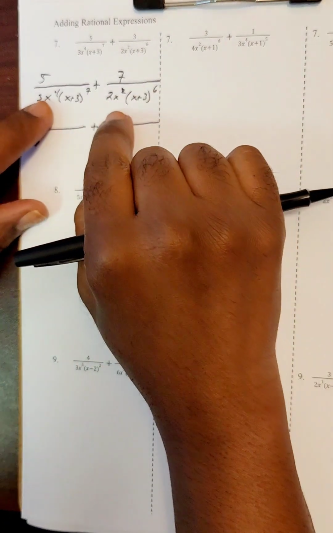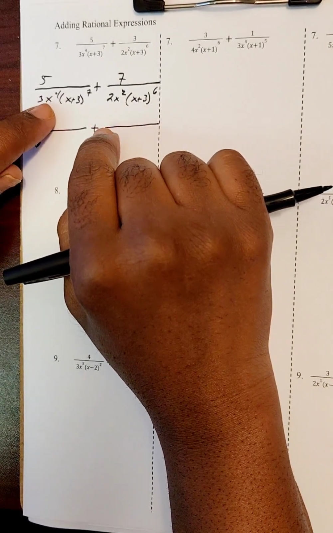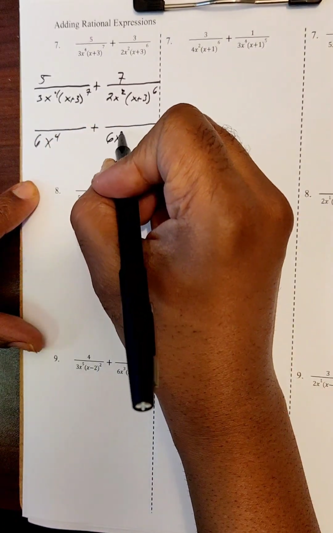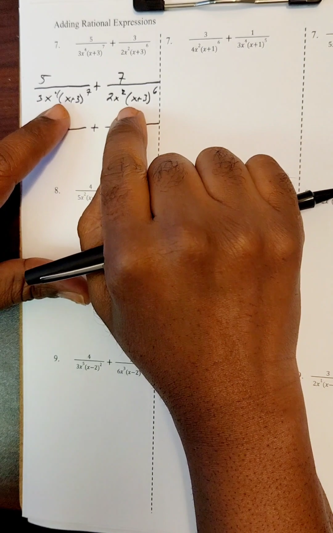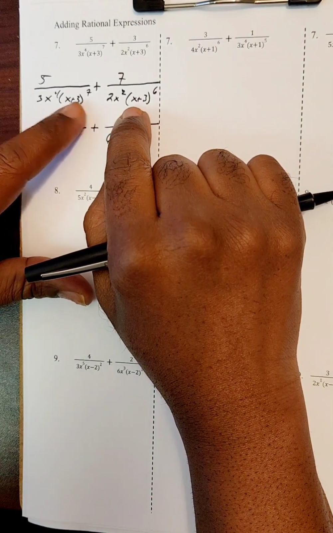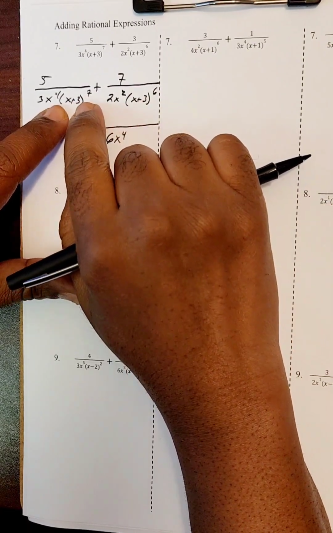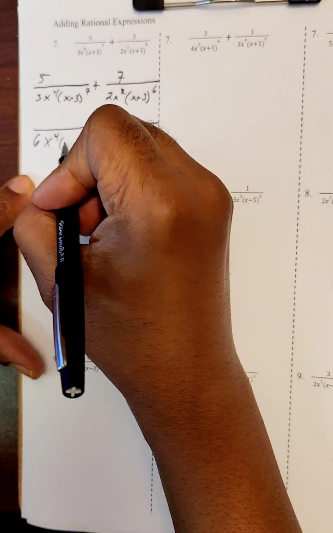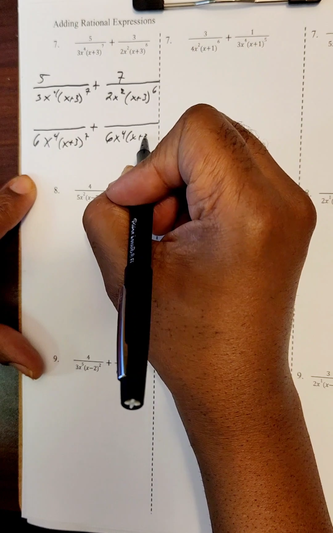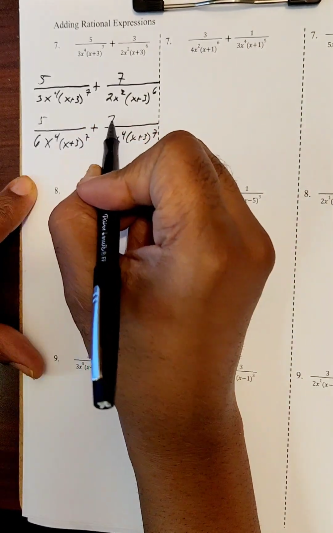Now, we have an x to the 4th and x to the 2nd. When it comes to powers, we use the larger one, so we're going to use the x to the 4th here and here. For this binomial, we have (x plus 3) to the 7th and (x plus 3) to the 6th. The larger exponent is 7, so we use (x plus 3) to the 7th in both. Then put the 5 and the 7 there.